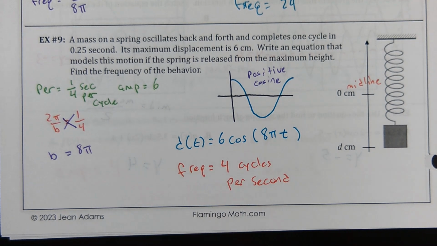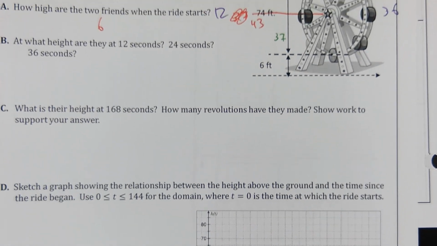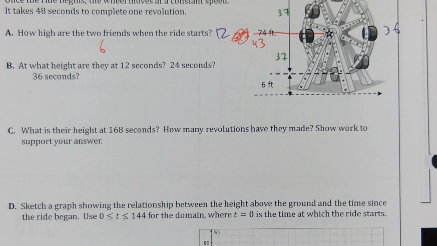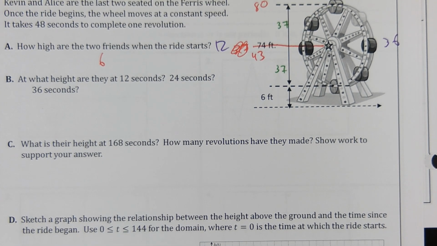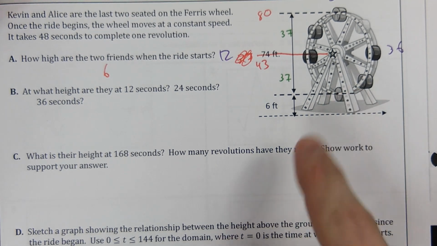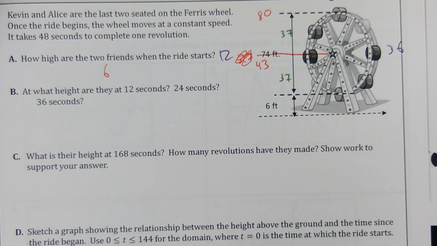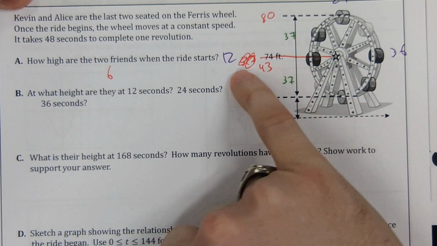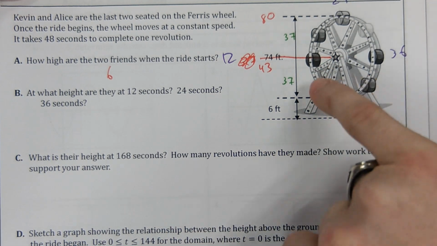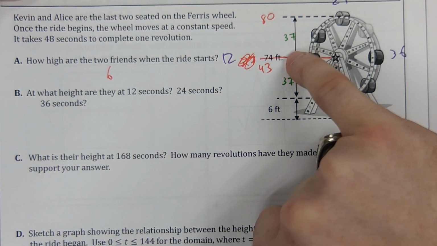Not the worst, right? Let's take a peekaboo at that question that Isabella was talking about. This thing's midline would have been the center of the system. Remember, I said midline's not always going to be 0. This thing's midline was not 74.